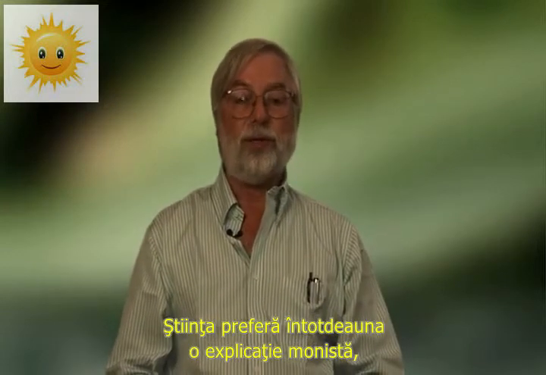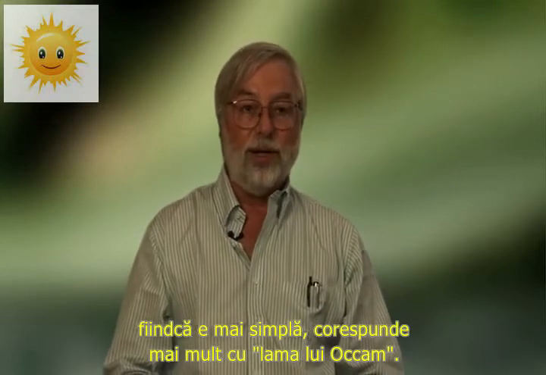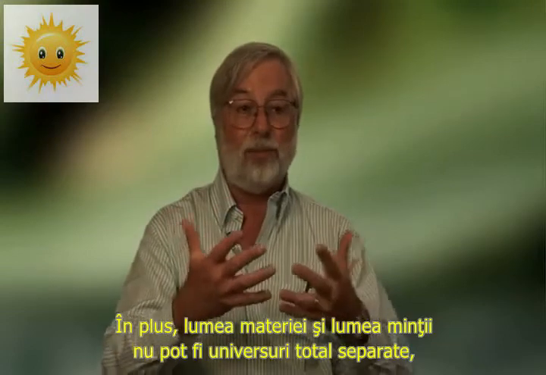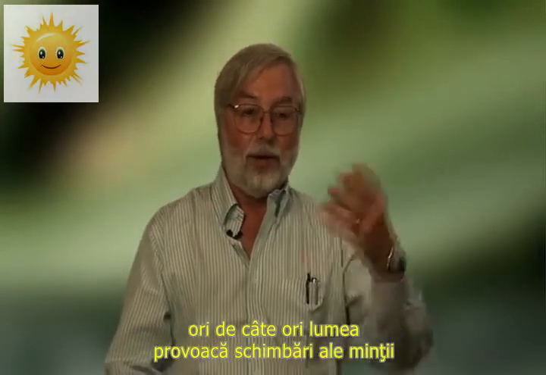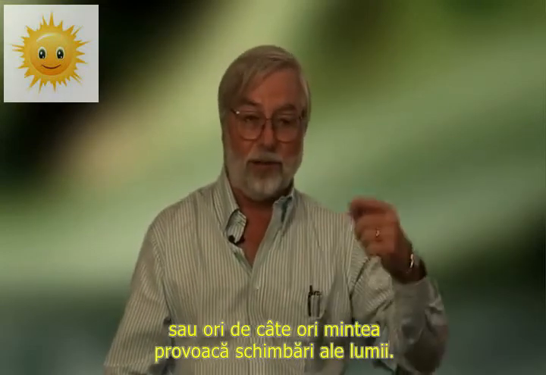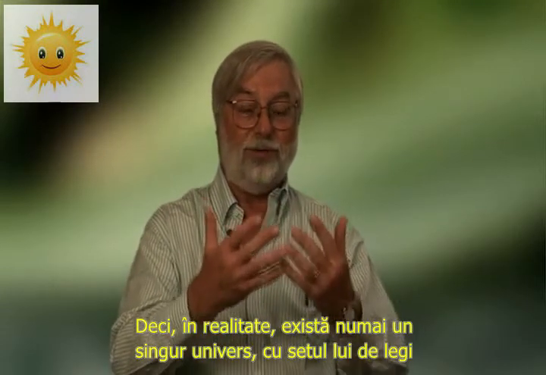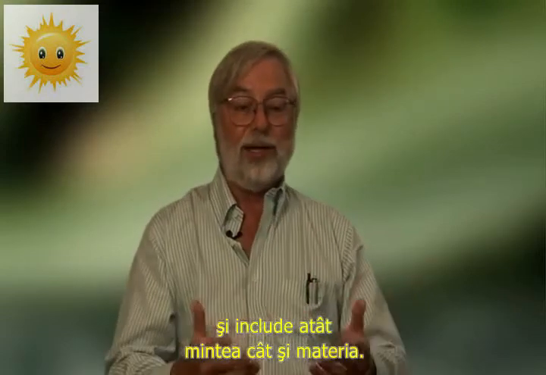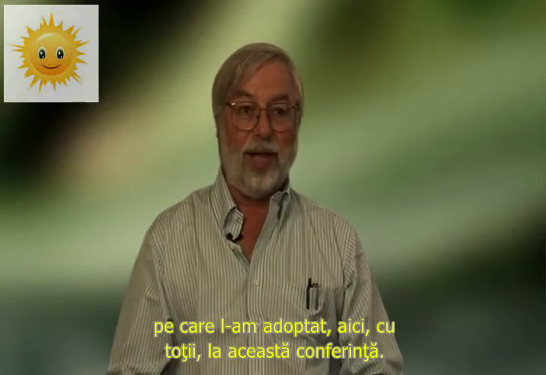Science always prefers a monistic explanation because it's simpler, it's more consistent with Occam's razor. Besides, the world of matter and the world of mind cannot be completely separate universes because they come into causal contact whenever the world causes changes in the mind or whenever the mind causes changes in the world. So in reality, there is only one universe with its set of laws, and it includes both mind and matter. That's the ontological monism that we all espouse here at this conference.